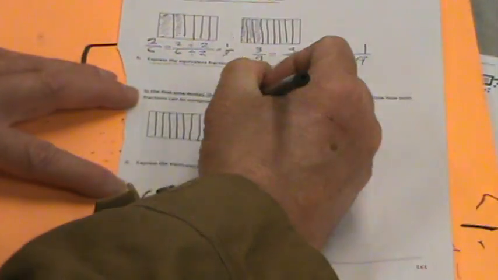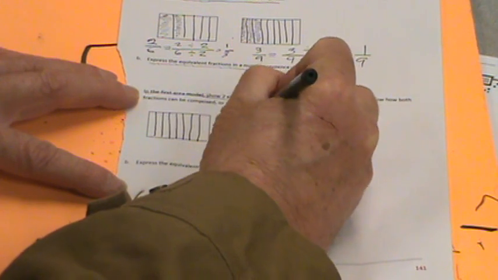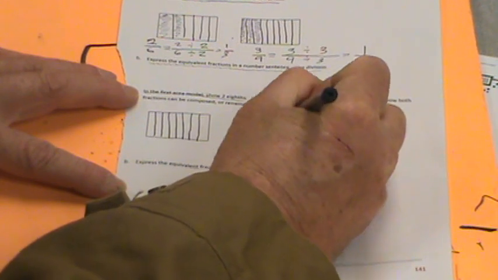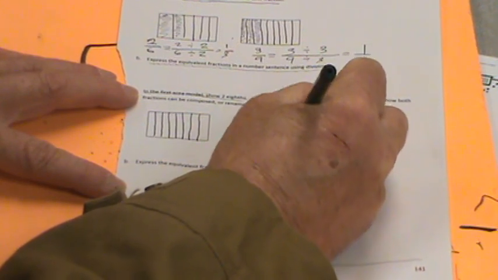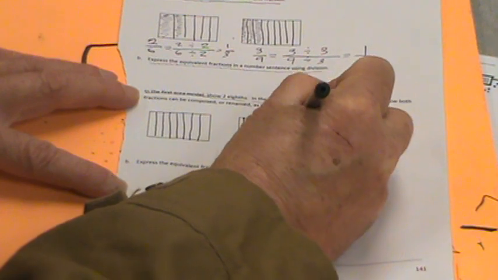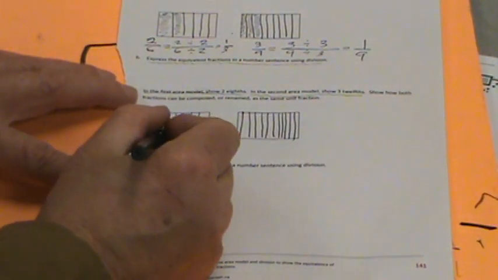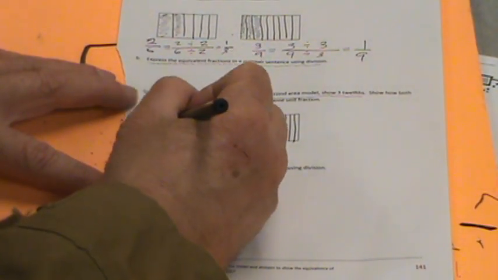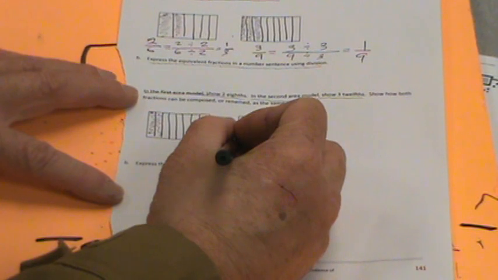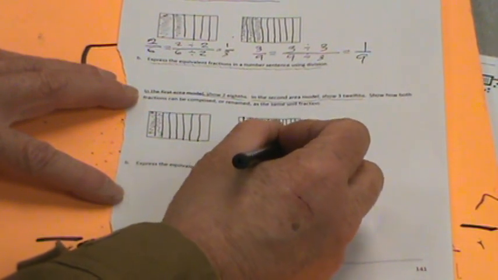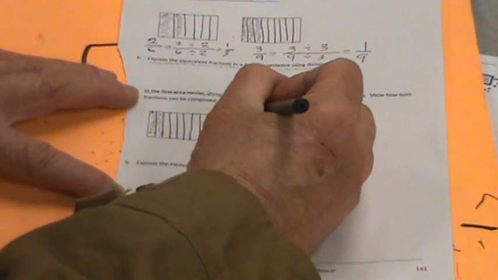Well, that's even less. 1, 2, 3, 4, 5, 6, 7, 8, 9, 10, 11, 12. So we have 1, 2, 3, 4, 5, 6, 7, 8, and we're showing 2/8. There's 1 and there's 2. Then we have 12 parts, and we're showing 3/12.